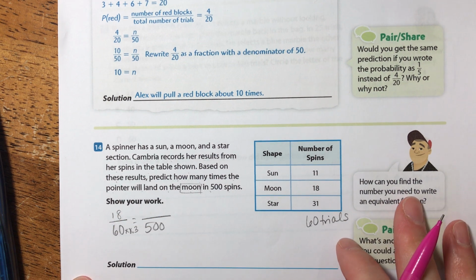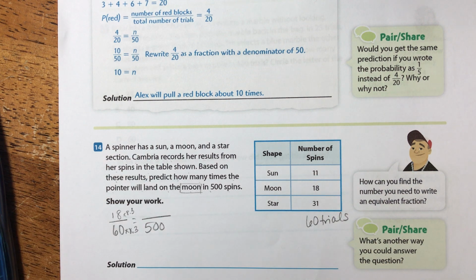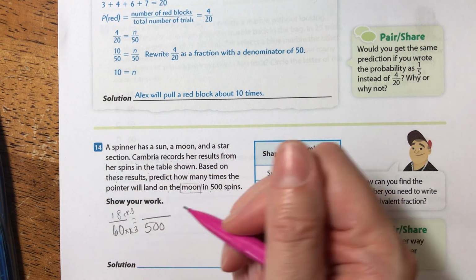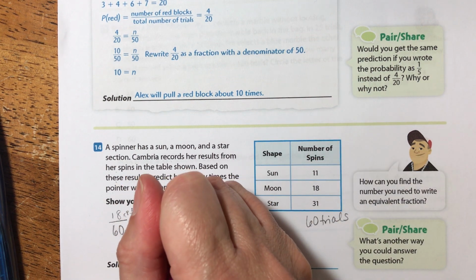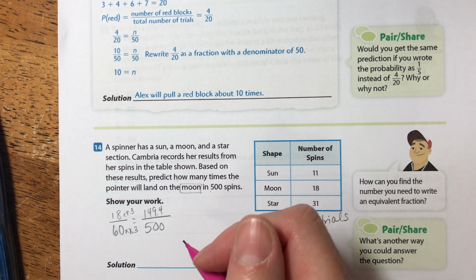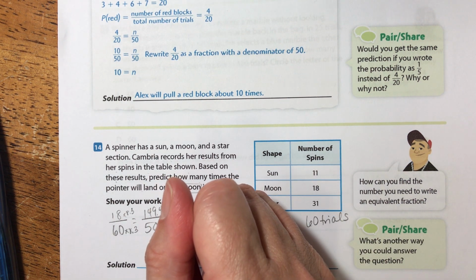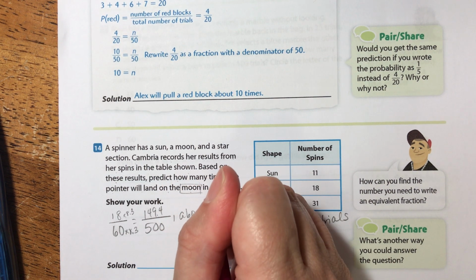Okay, well, I didn't know that. I had to use a calculator. Times 8.3. So 18 times 8.3 is about, I got 149.4. So I feel comfortable saying about 150. So we'll just say I'm going to do about 150.